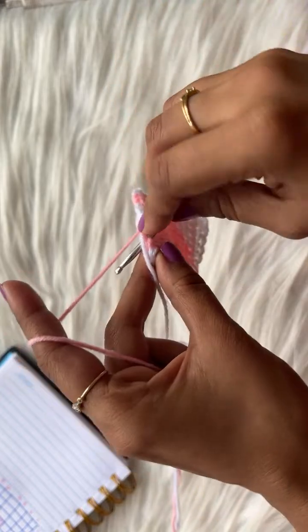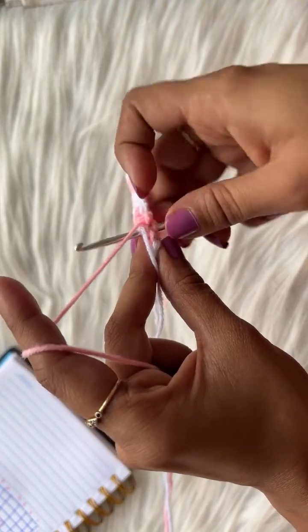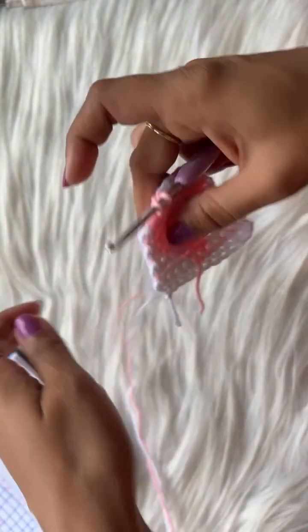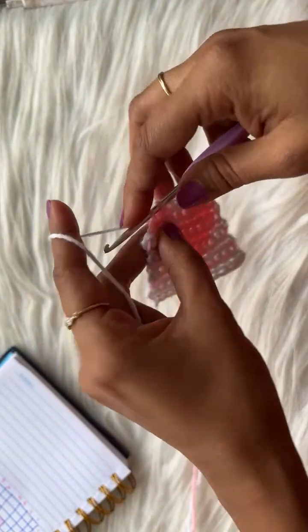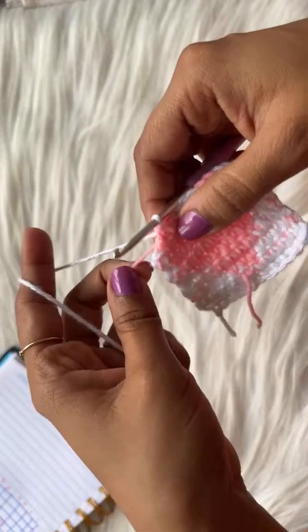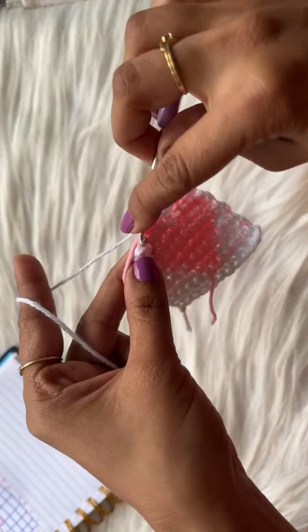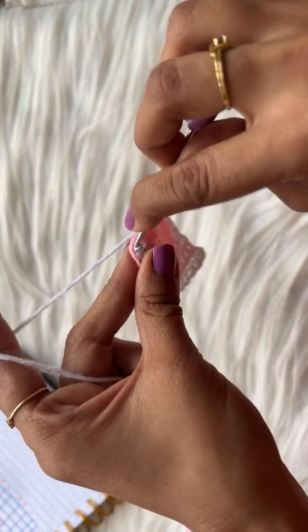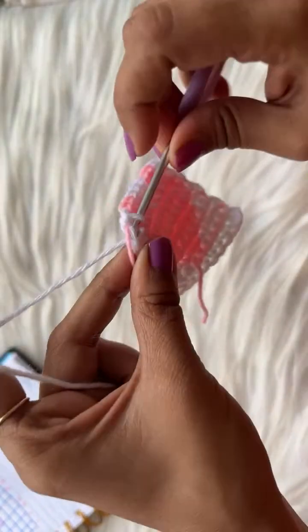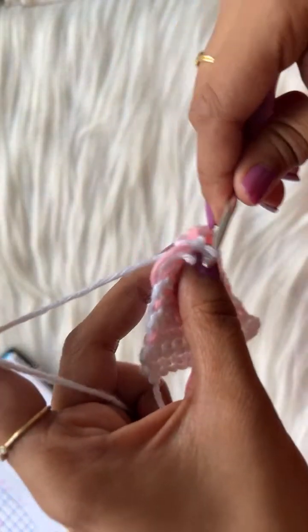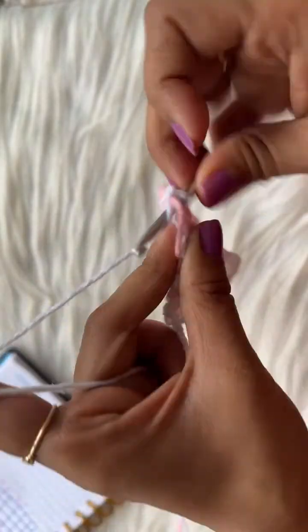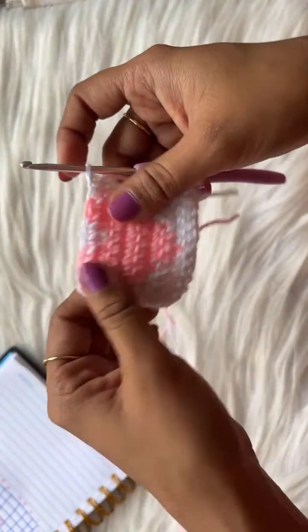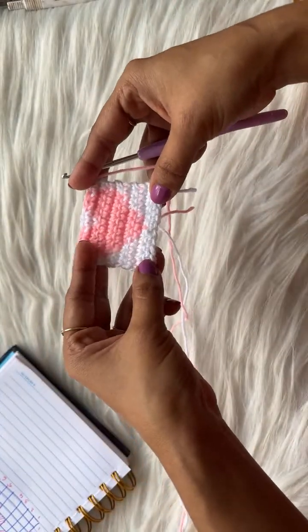Insert your hook in the next stitch. Remember your white yarn should be on top. Pull the yarn through it and drop the pink color. Hold the white yarn over and pull it through both the loops. So this is really easy guys. Now in the next stitch 1 single crochet with white, and in the next stitch 1 single crochet with white. Do a chain 1. Now see guys, the heart shape is now completed.